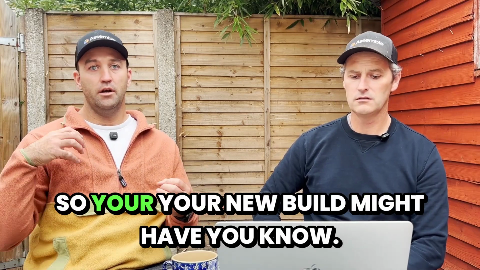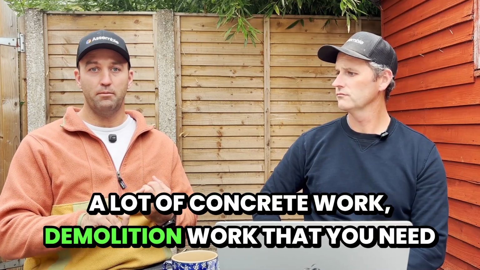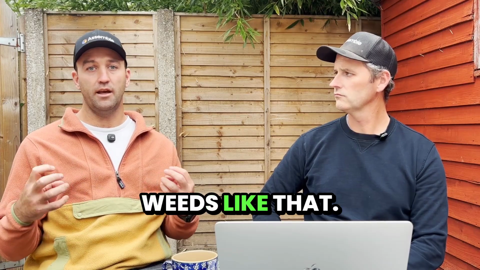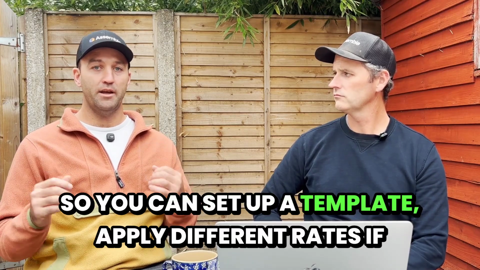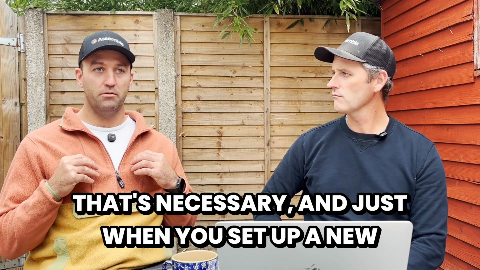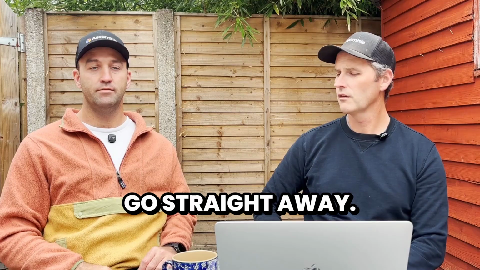So your new build might have a lot of concrete work, demolition work that you need to do, whereas a renovation might not be so deep in the weeds like that. So you can set up a template, apply different rates if that's necessary, and just when you set up a new project, apply that template and you're ready to go straight away.